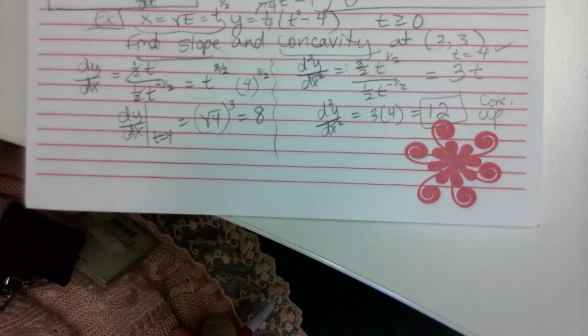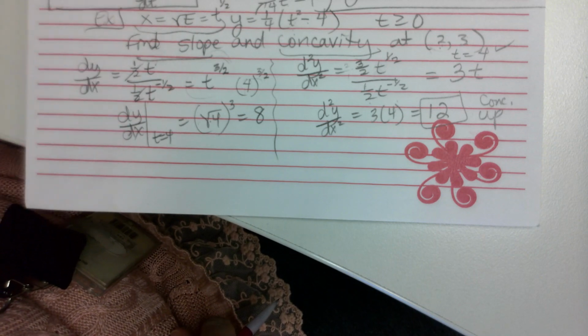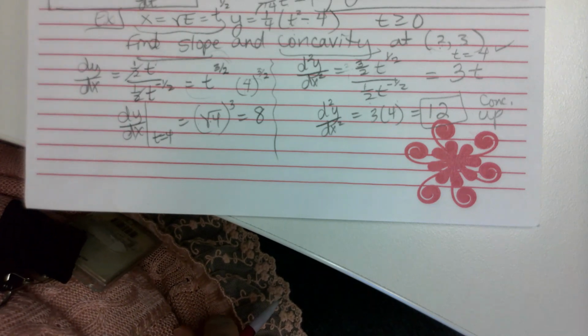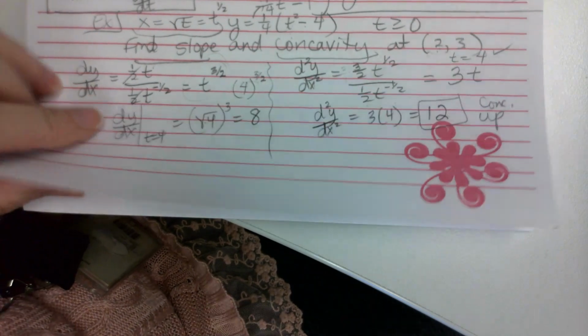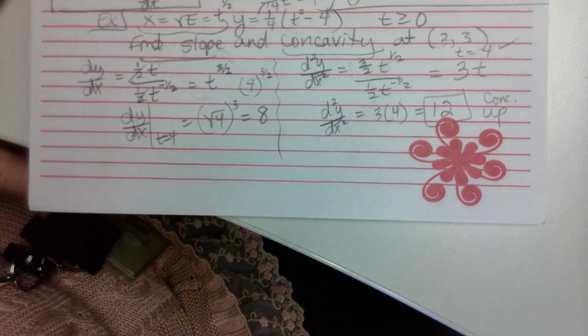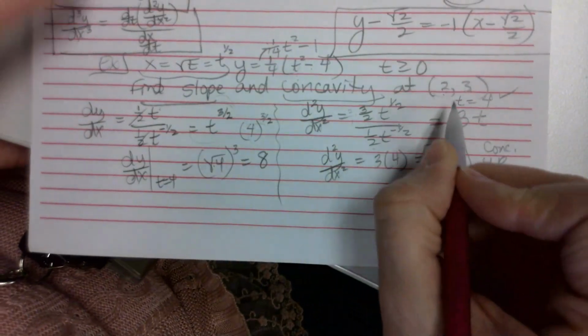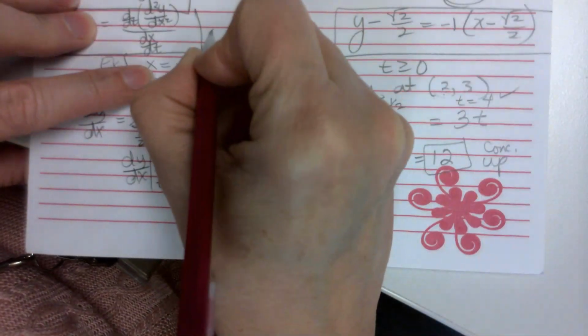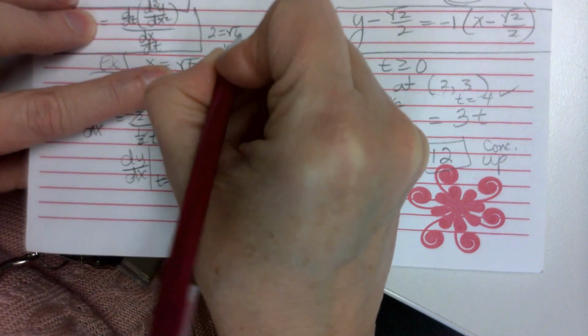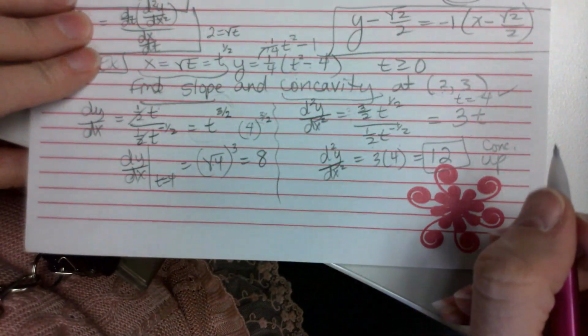How many of you also had that same question and refused to ask? I was gonna ask how did you get the t equals 4 to plug in? The first thing was, what would t be if x is 2? What do you do to solve for t?